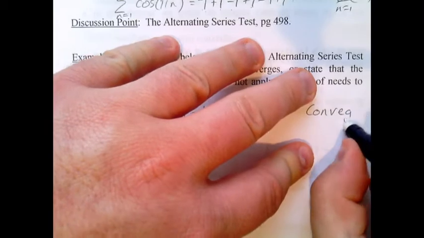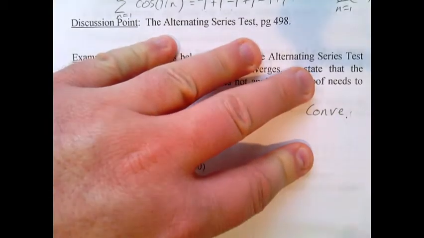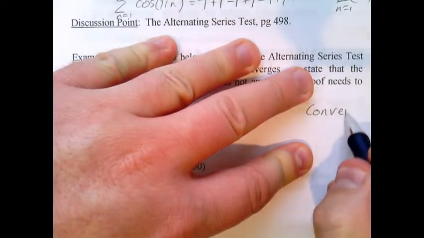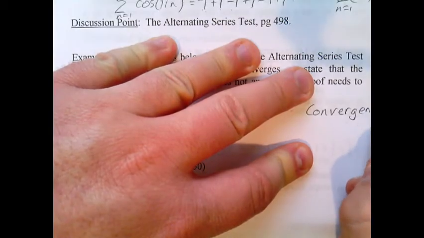Well, let's see if I can spell convergent today. I think I need another R in there.